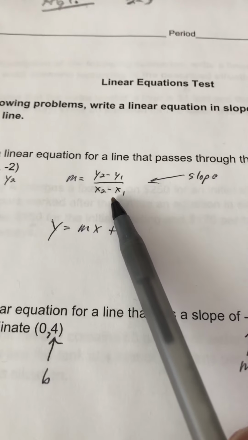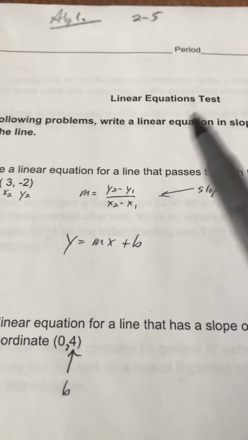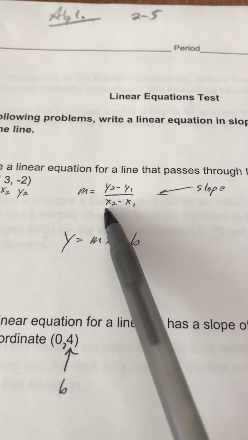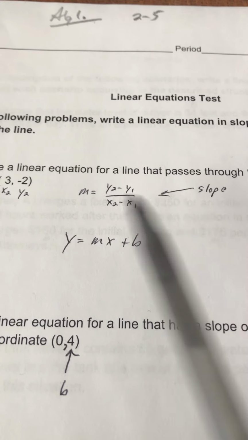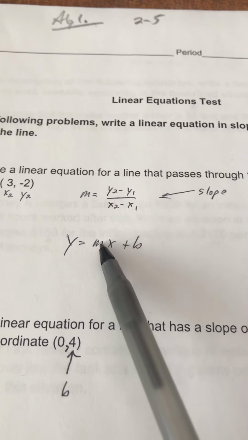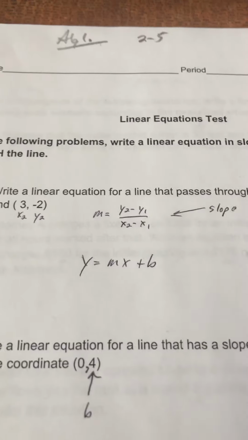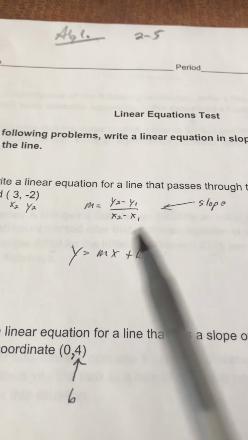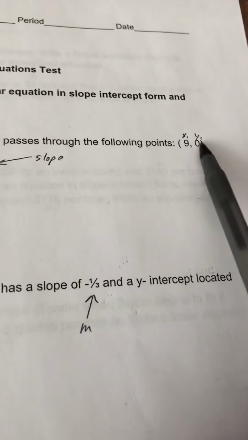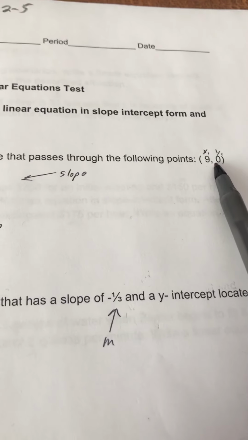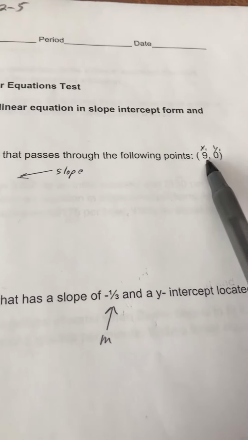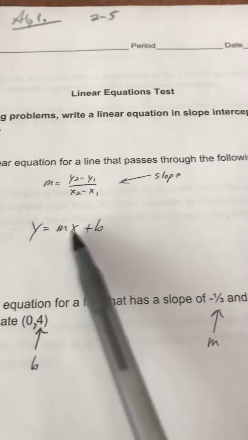And remember, to figure out the slope, you are going to take y2 minus y1 and put that over x2 minus x1. That's your slope, m. And then you could put your x and y values in there. Pick any x and y values that you would like. You could use the x1 and y1 since this is the first one, or you could use these.